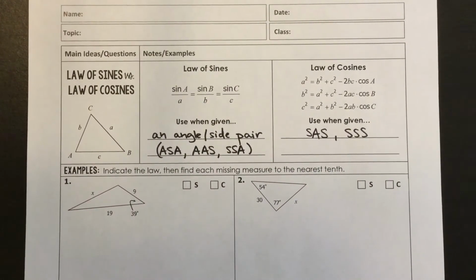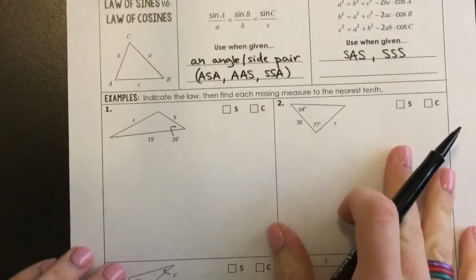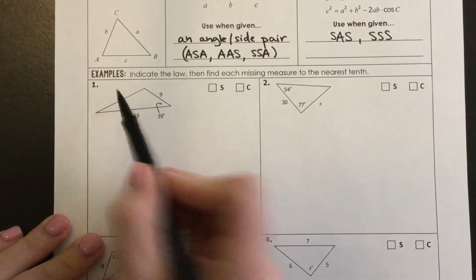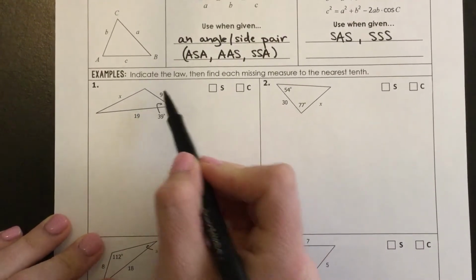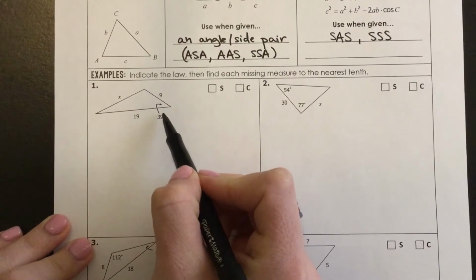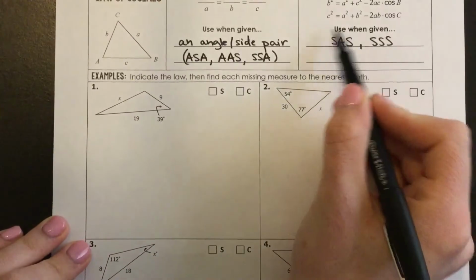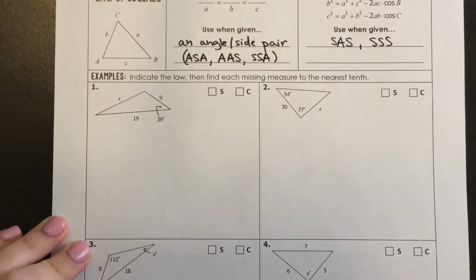So a couple of examples on this first page. We're just going to be finding one missing piece. First, we're going to indicate which law makes the most sense. Looking at example number 1 first, we are looking for this piece right here. What you have is side, side with the angle in between. That means we're going to be using the law of cosines.